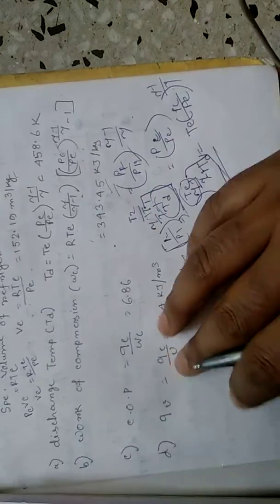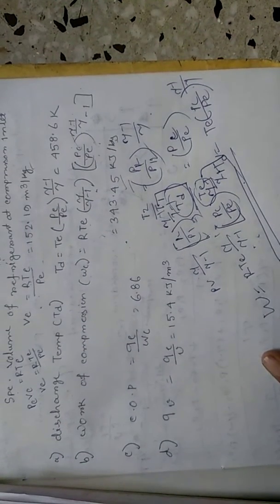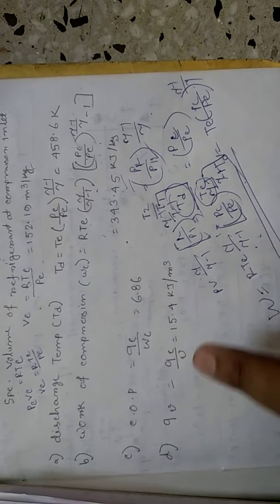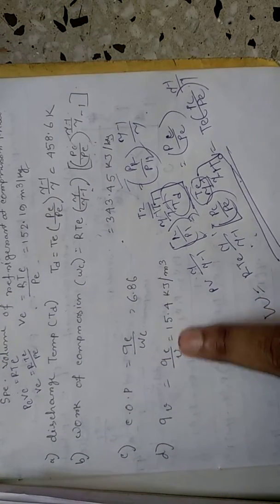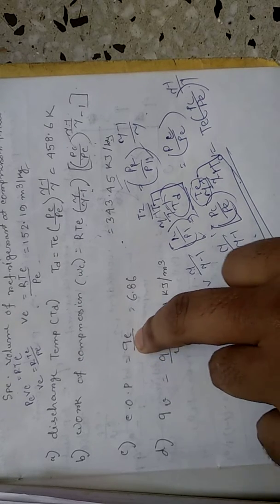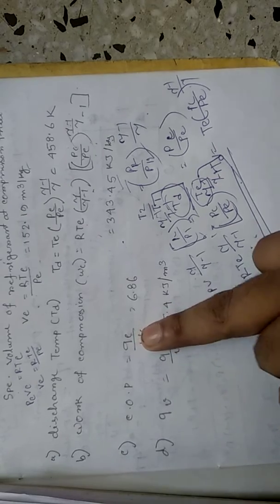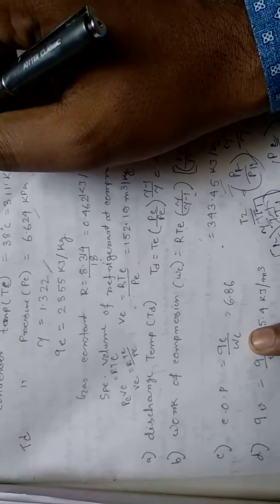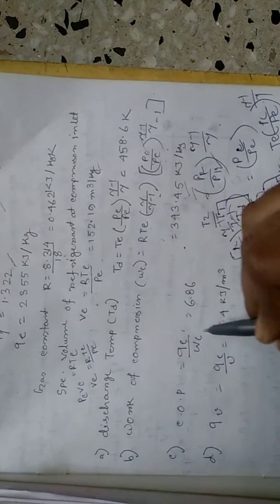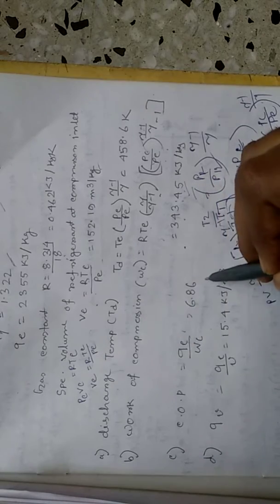Now the COP is the refrigerant effect divided by the required work done, the work for compression. QE is given in the numerical: 2355 kilojoule per kg is the refrigerant effect. Write it in this equation in terms of QE here, and WC is 343.65. Then you can get the value of COP.